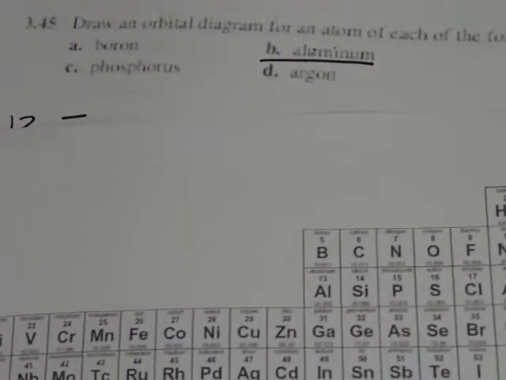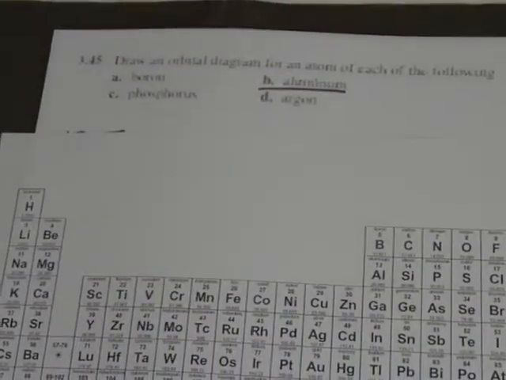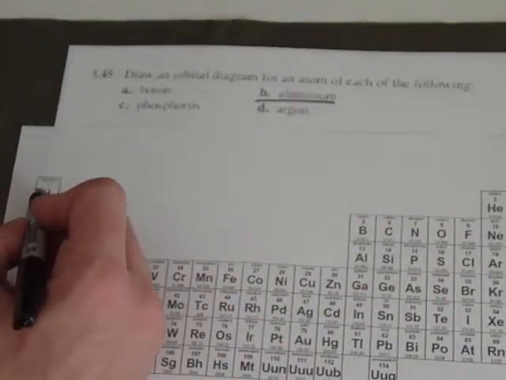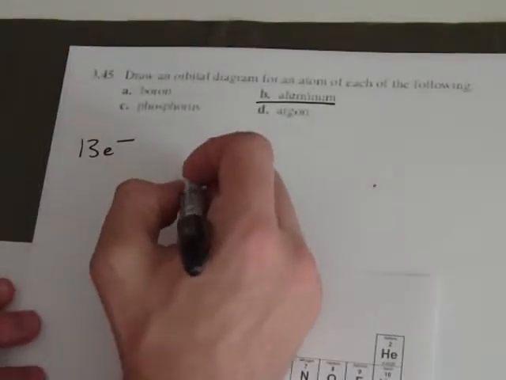Let me zoom out so we can see everything in place. How I work through it is, we have our first energy level. We have our 1s, so we're going to complete our 1s.